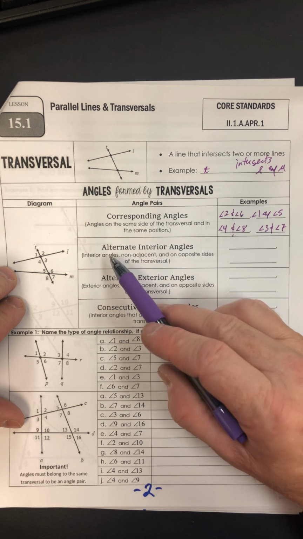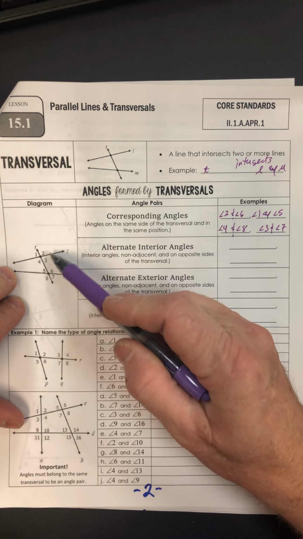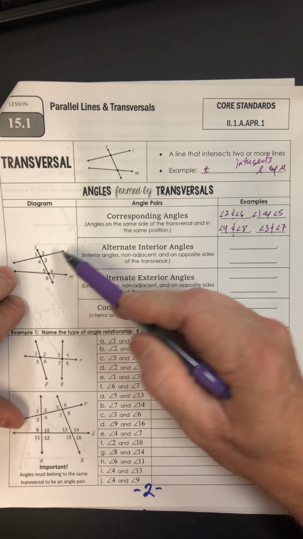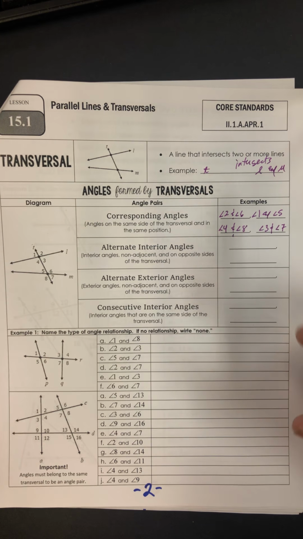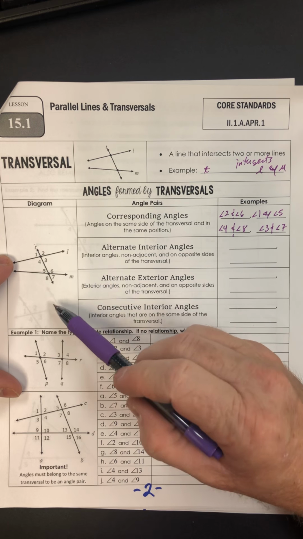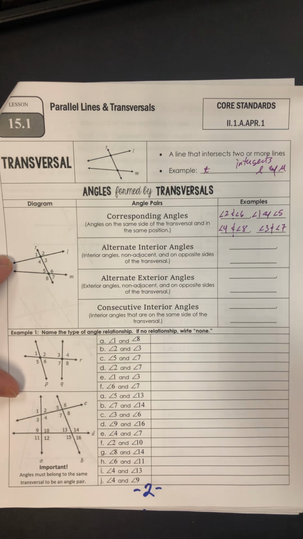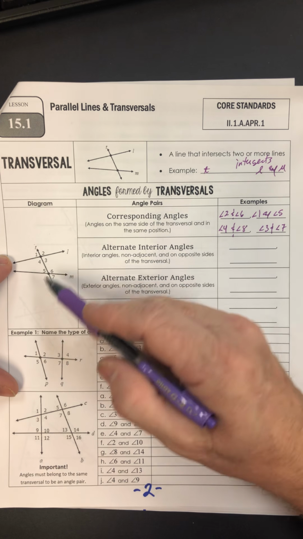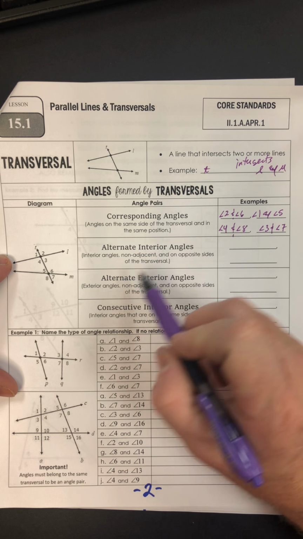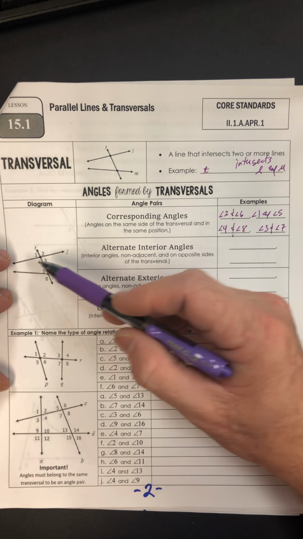Alternate interior. Alternate means it crosses over the transversal. Interior means it's in between the two lines, in this case L and M, or if they were parallel lines, it would be inside the two parallel lines. Cross the transversal, alternate, interior, inside the two lines that are being crossed.